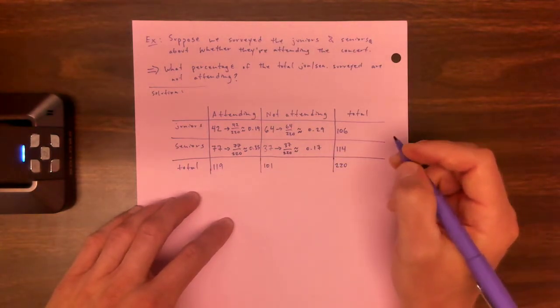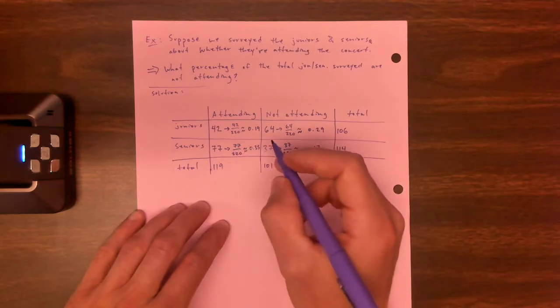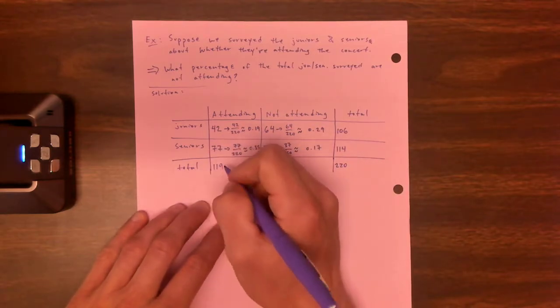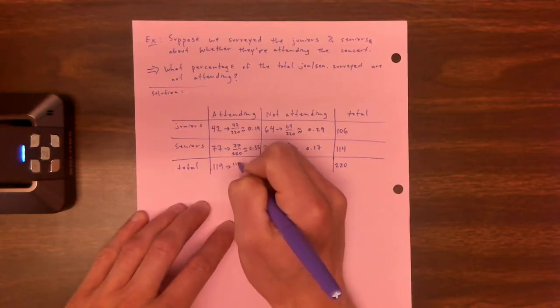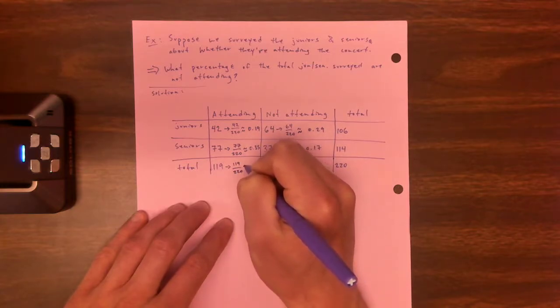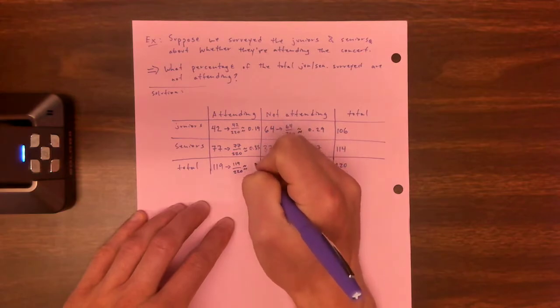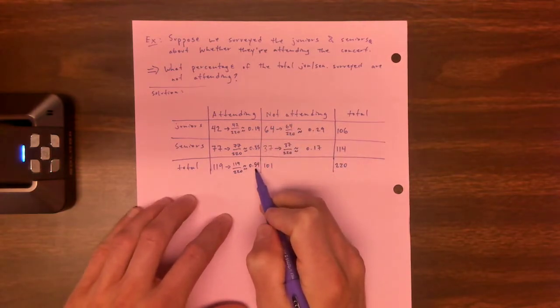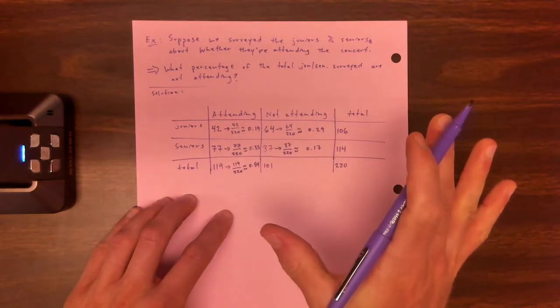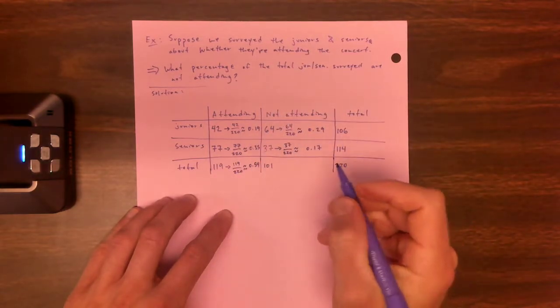Okay. Now let's think about these totals where 119 out of 220 are attending. So we got 0.54. So roughly 54% of everyone that was surveyed is attending the concert.